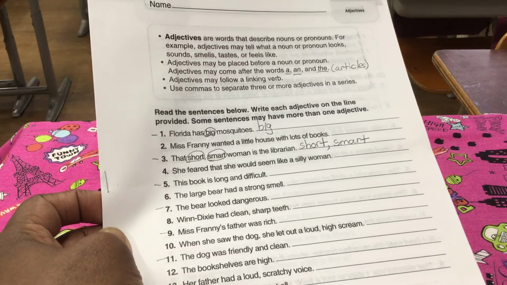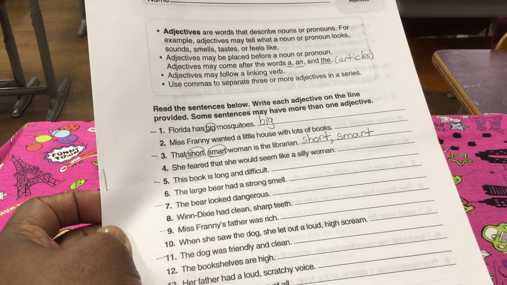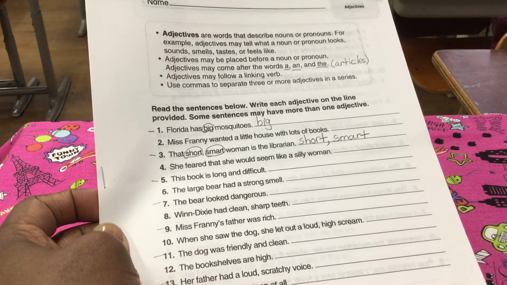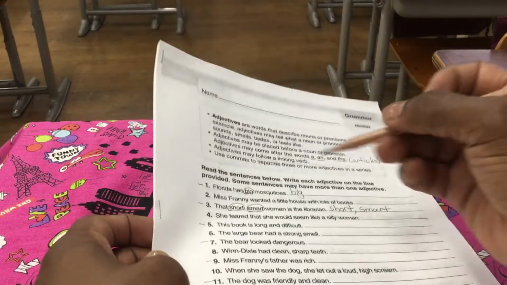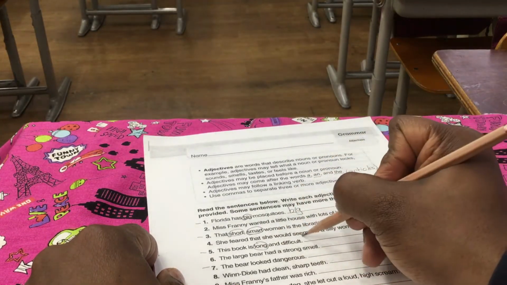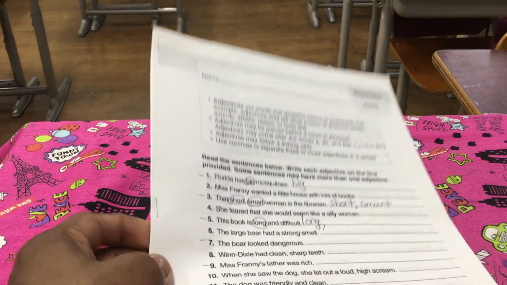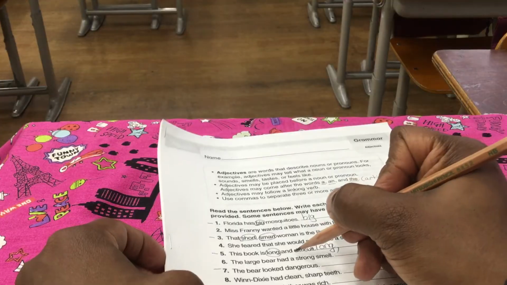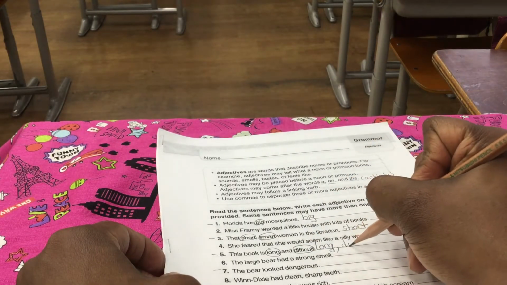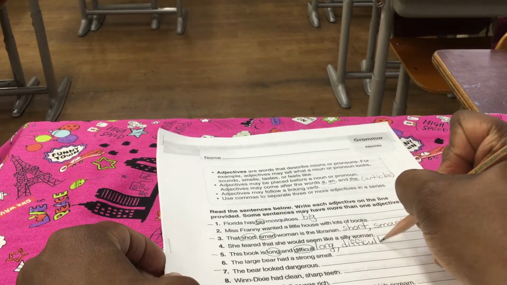Number 5. This book is long and difficult. Again, I have 2 adjectives. The first adjective is long. L-O-N-G. The second adjective is difficult. D-I-F-F-I-C-U-L-T.